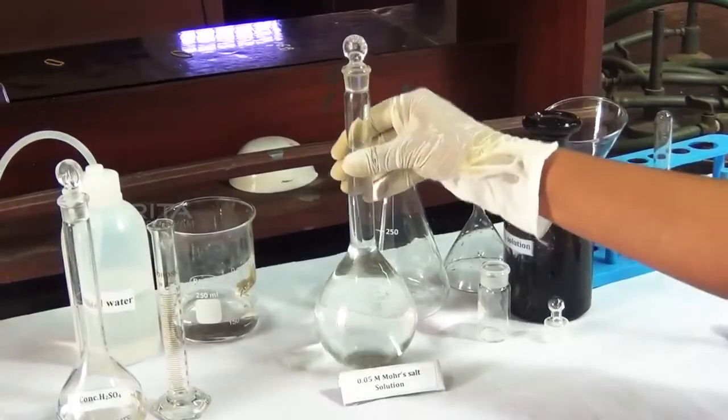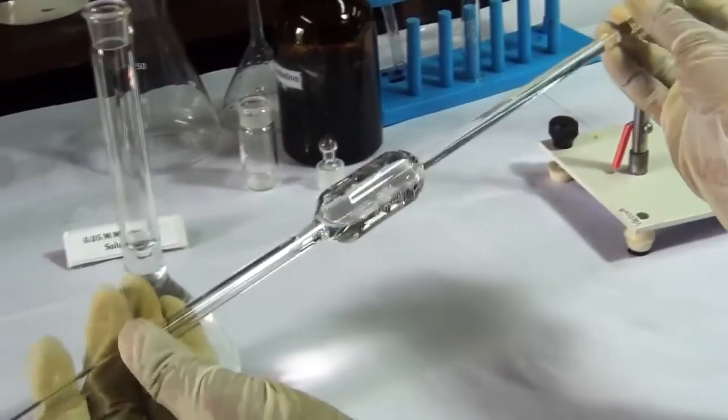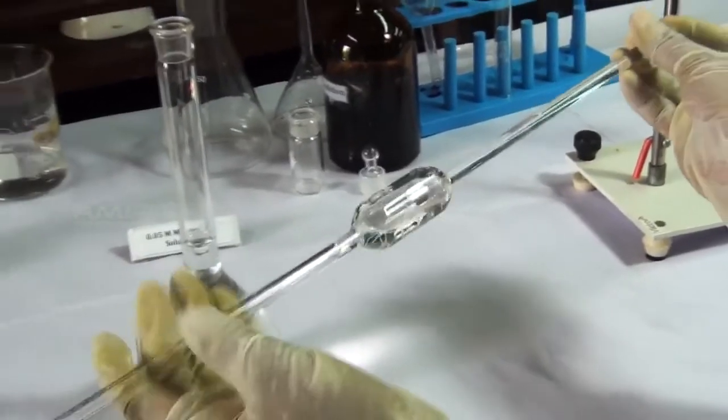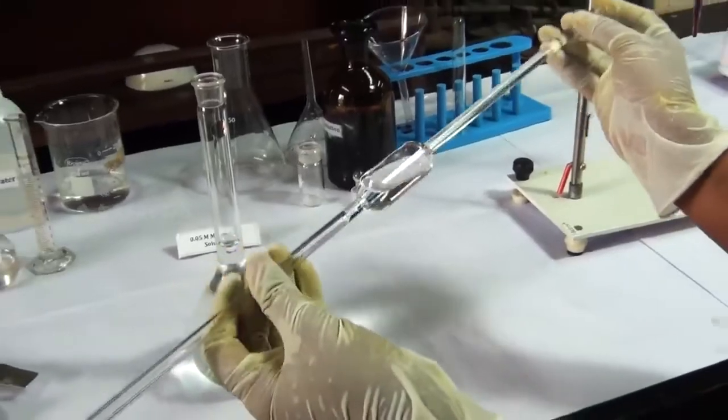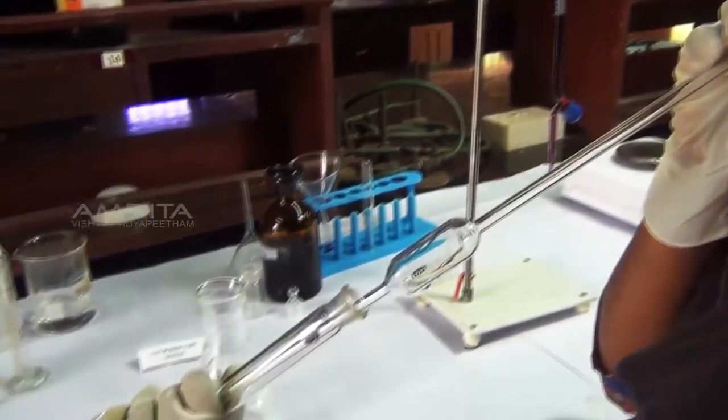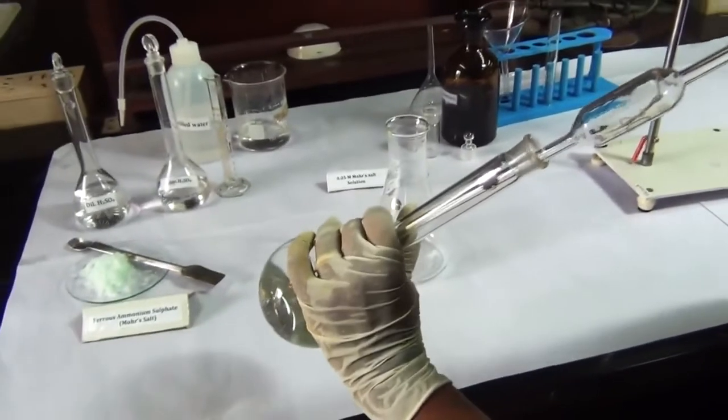Pipette out a small volume of Mohr salt solution. Rinse the pipette and drain it. Repeat this process 2 or 3 times to remove any moisture inside the pipette. Pipette out 20 ml of Mohr salt solution from the standard flask.